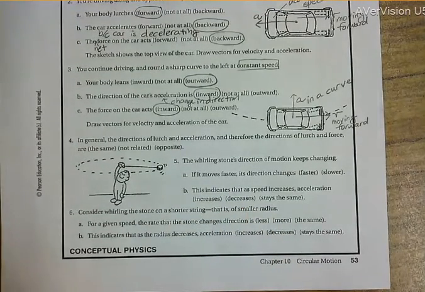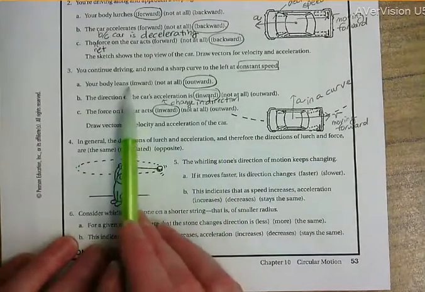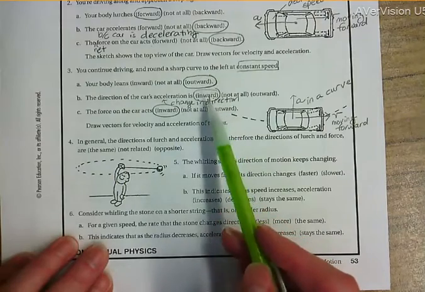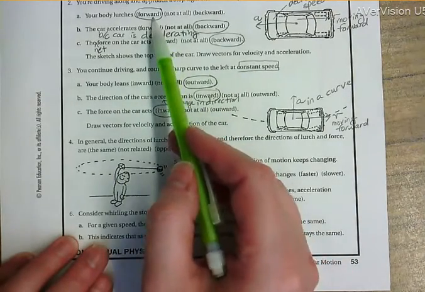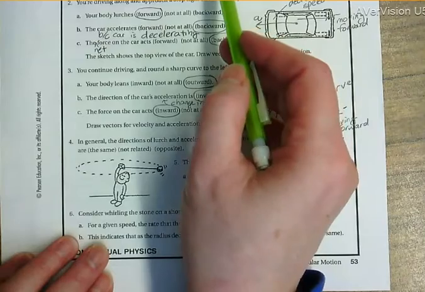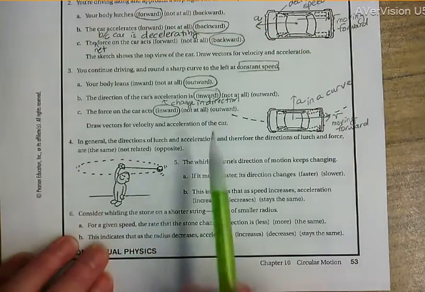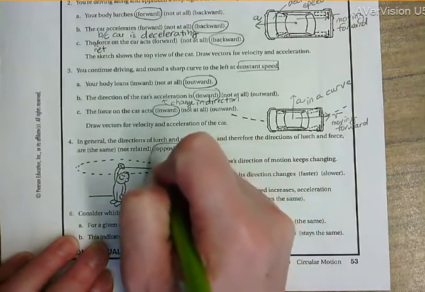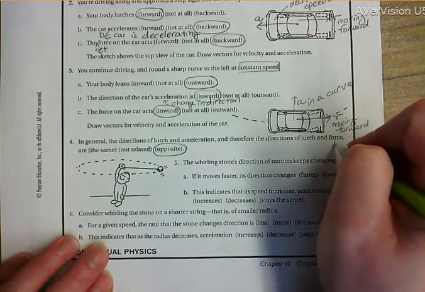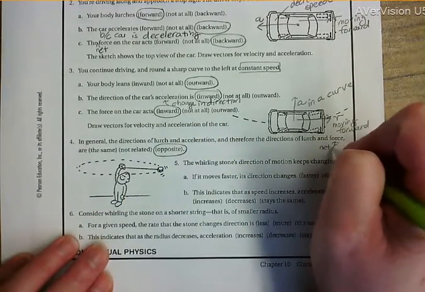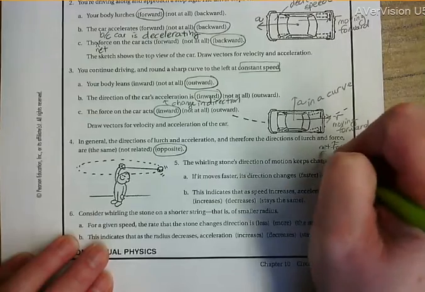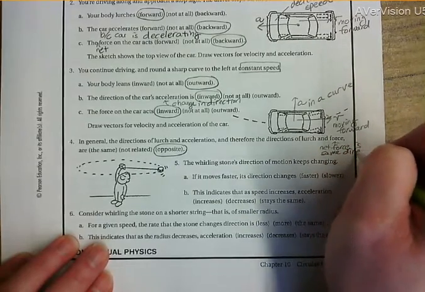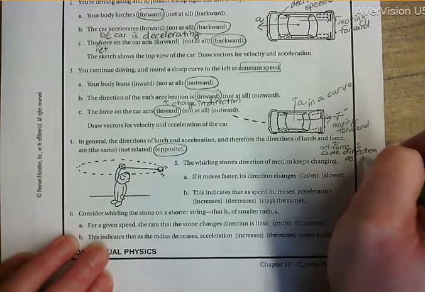In general, the directions of lurch and acceleration. So what it's asking is, here our lurch is outward, our acceleration's inward. Lurch is forward, our acceleration's backward. Lurch is backward, our acceleration is forward. In general, the directions of lurch and acceleration, and therefore the directions of lurch and force, are usually opposite. And again, why do we say force? Because remember, our net force is the same direction as our acceleration.